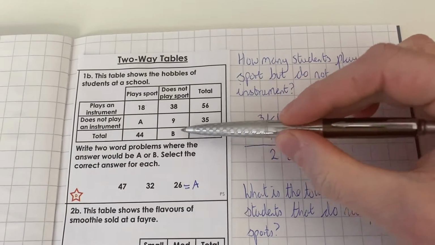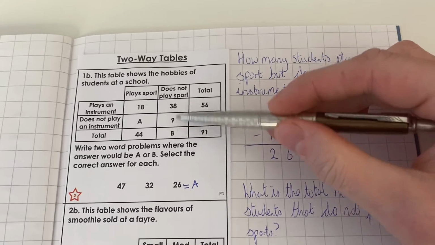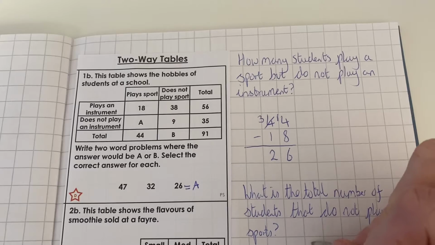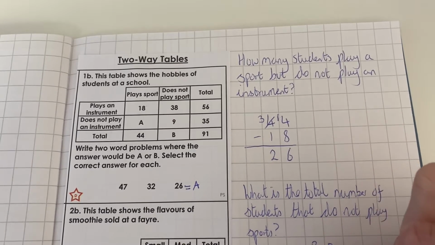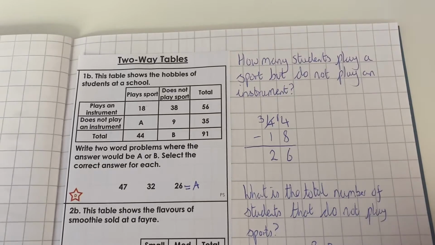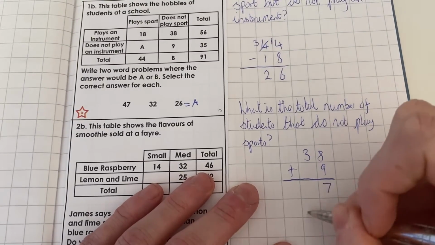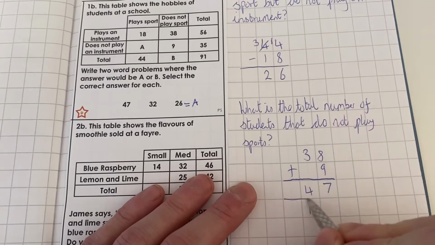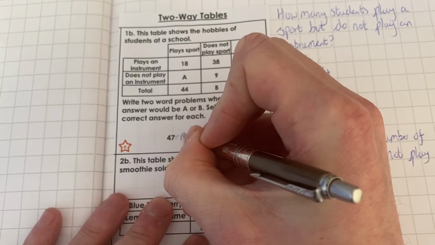Now, because we haven't been given a total, whenever we're trying to find a total, we're going to use addition to find the answer. So we need to do 38 plus 9. So 38 plus 9. 8 plus 9 equals 17. 3 plus 1 equals 4. So our answer is 47. So 47 is equal to B.